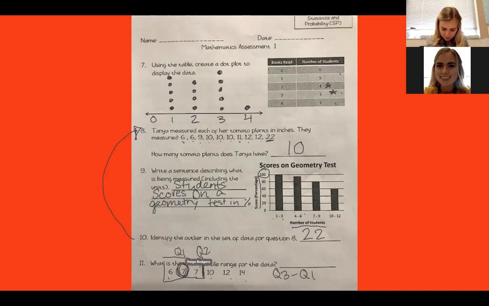And then we have to find the middle number of the top half of our data. So our middle number would be 12. That's our Q3. So interquartile range is Q3 minus Q1. So I would do 12 minus 7. 12 minus 7 is 5. So our interquartile range is 5.